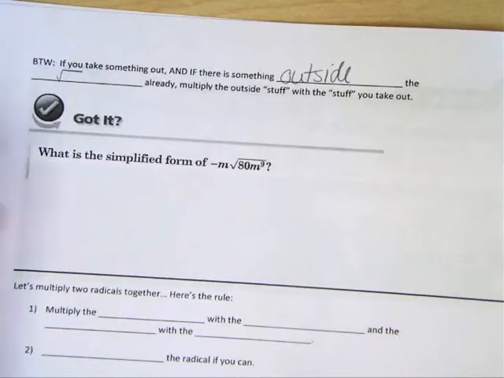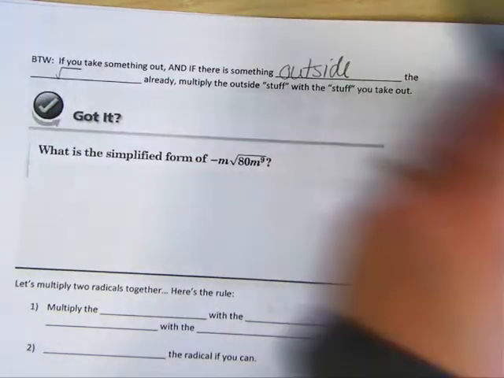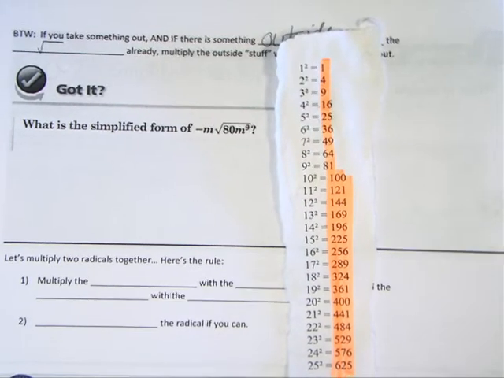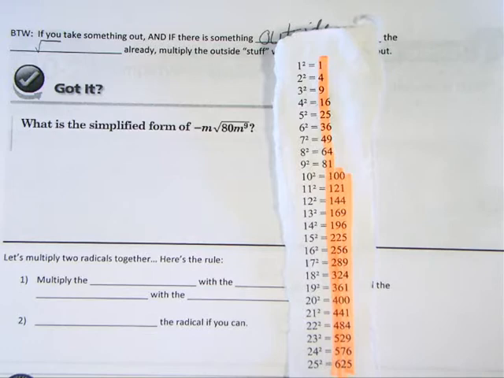Let's look at the next one. I'm going to rewrite it. Now I want you to go to your list and I want you to think of what of these highlighted numbers goes into 80. Do not tell me 8 times 10, because neither 8 nor 10 is on this list.